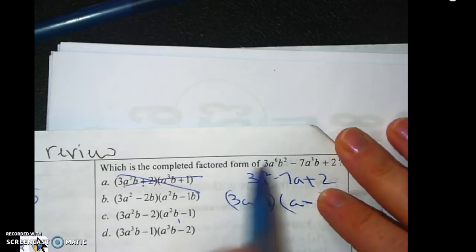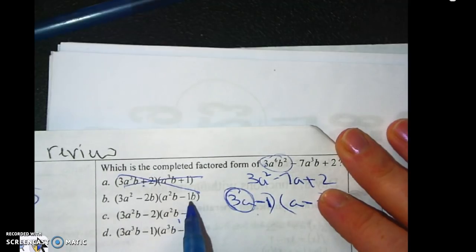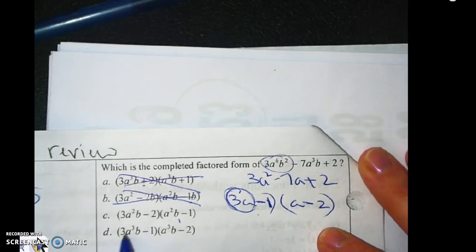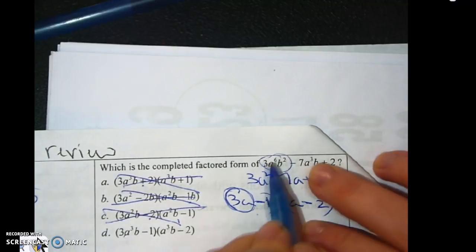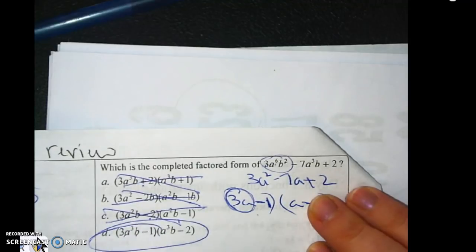The next thing I notice is my A's and B's are on the front end, which means nothing should be on the back end. That one's out. Okay. I know that the 3 goes with the 1, but this says the 3 goes with the 2, so that one's out. And let's make sure. Half of 6 is 3, half of 2 is 1. This is the answer.